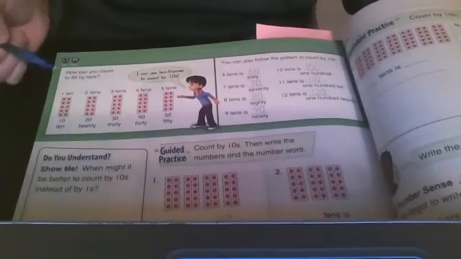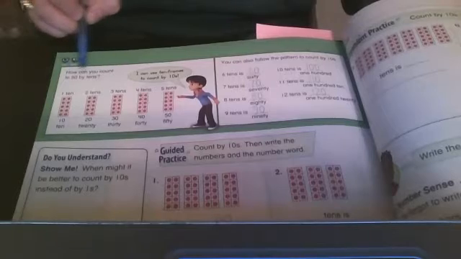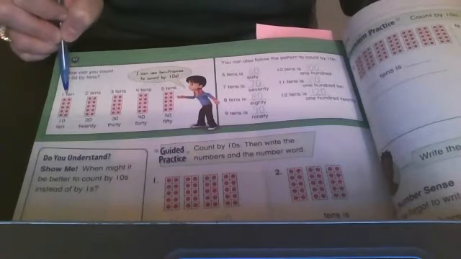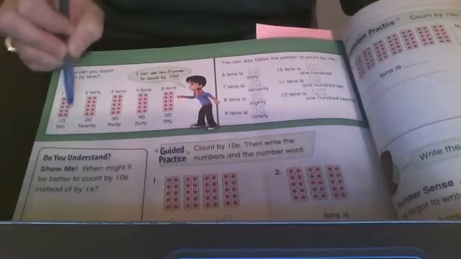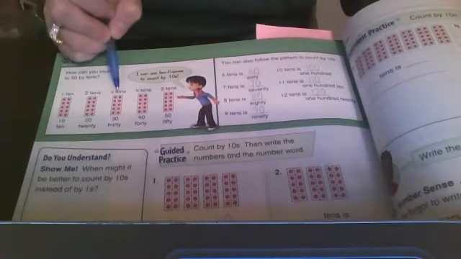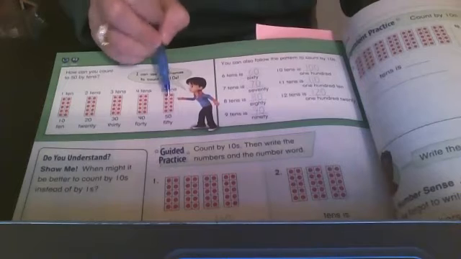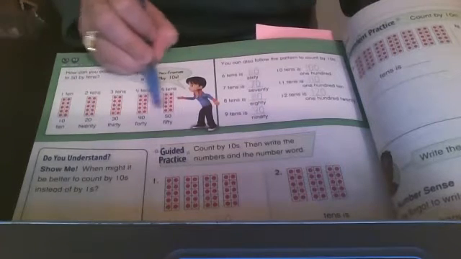At the top in those green boxes, it asks, how can you count to 50 by tens? Okay, let's count by tens up to 50. 10, 20, 30, 40, 50. That's one way, and they show us down here.